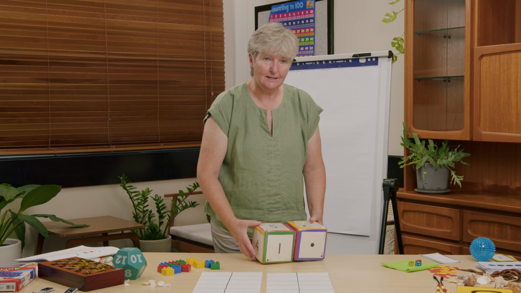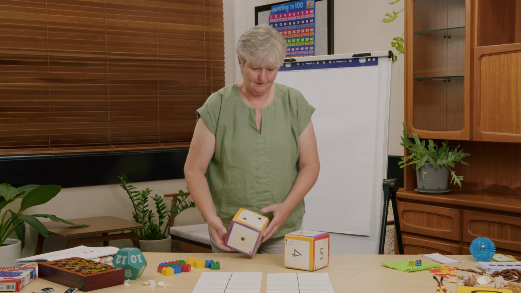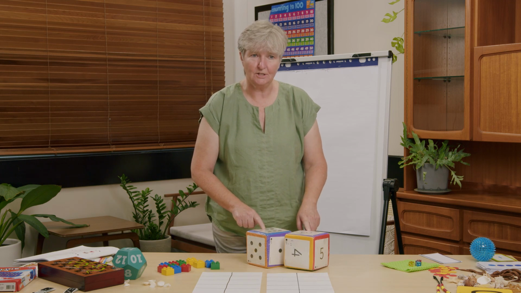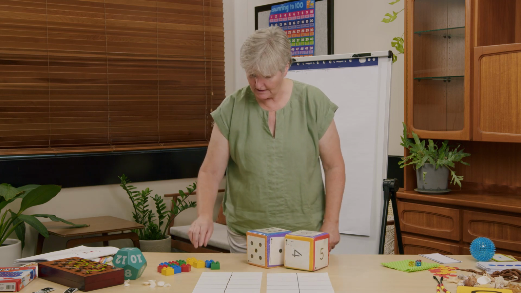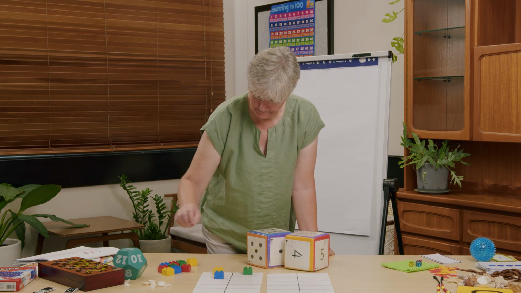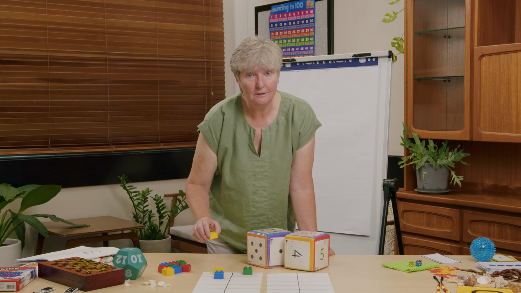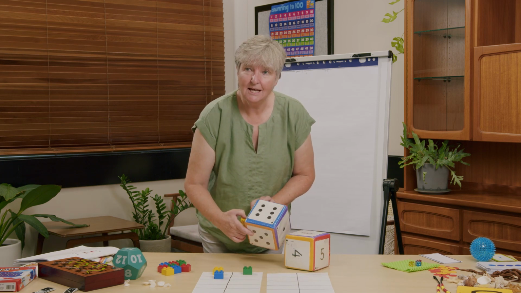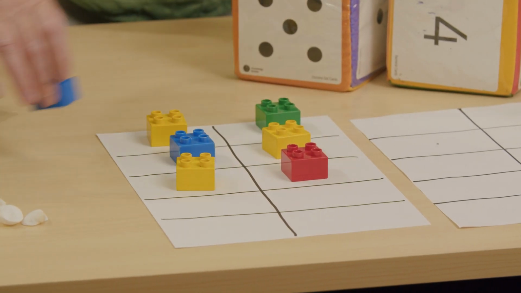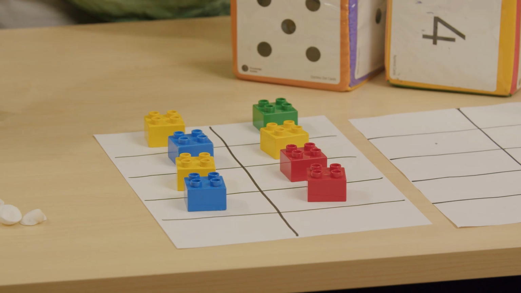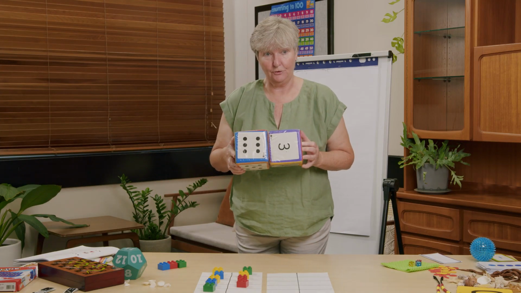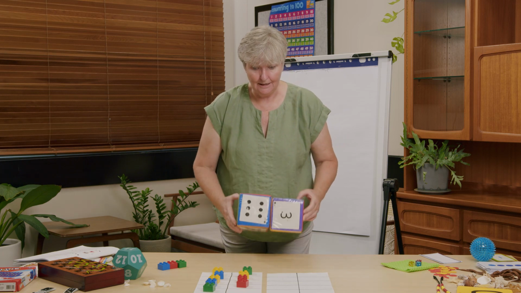You ready? Let's do one at a time. Whoop, whoop. 3, it wasn't a big roll, was it? And a 6. That's tricky, isn't it? What's 6 and 3 more? Let me do this by using my 10 frame. I'm putting on 3. And how many more? What was that? It was a 6. 1, 2, 3, 4, 5, 6. So, a 3 and a 6. How many does that make?